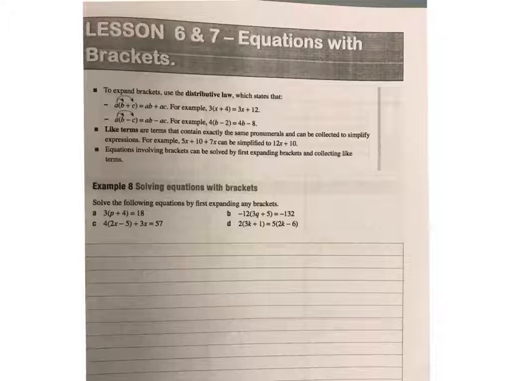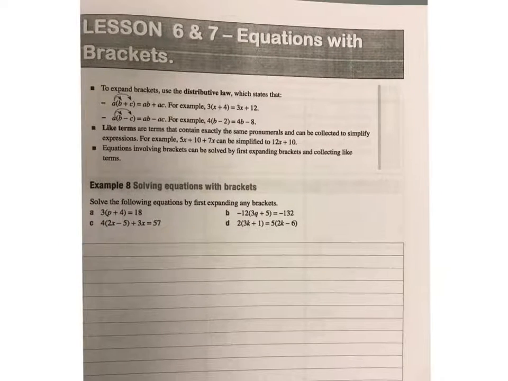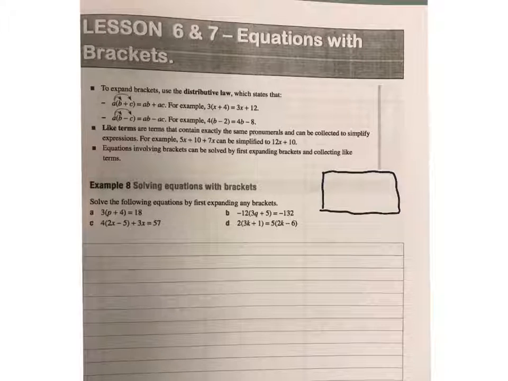So we've got to expand brackets, we use the distributive law. And the distributive law states that A brackets B plus C is equal to AB plus AC. We did have a look at this previously when we were looking at the area of a rectangle. So if we have a rectangle that looks like this, and it has an area of 2 by 3, then we would calculate the area of this rectangle by doing length times breadth, which would be 2 times 3.